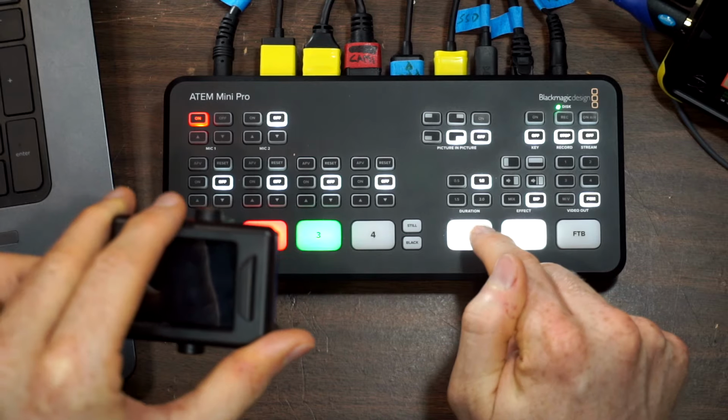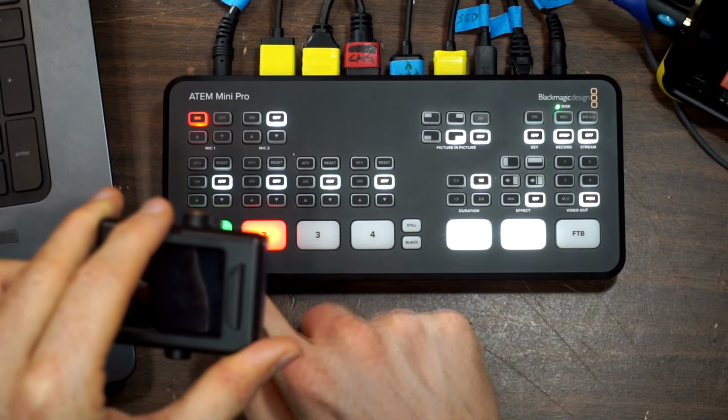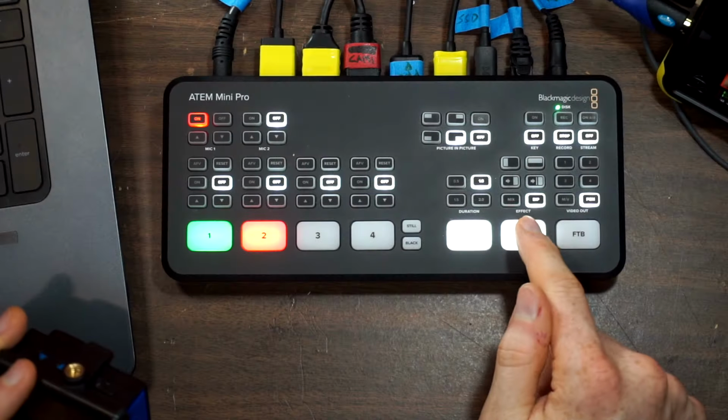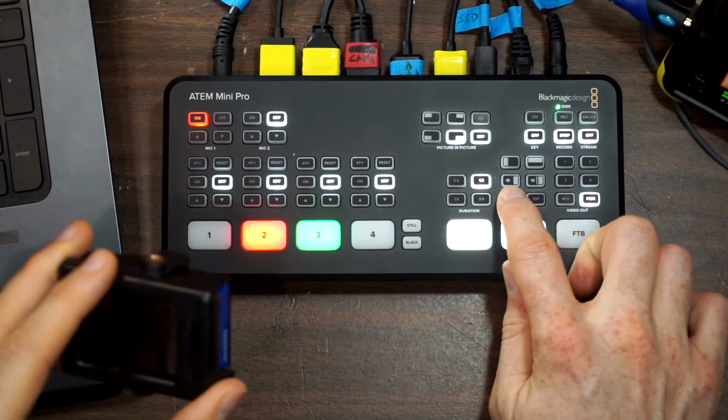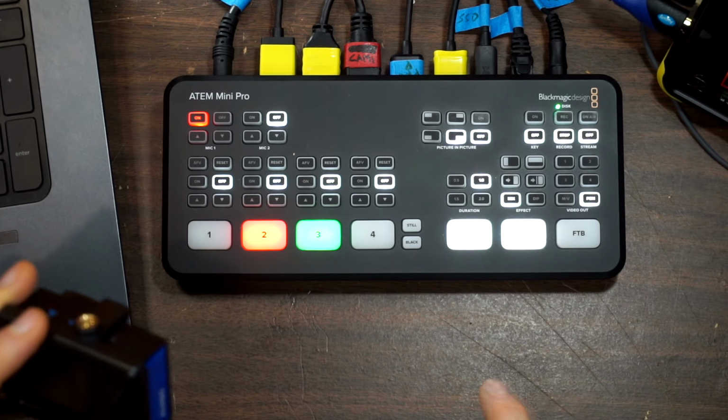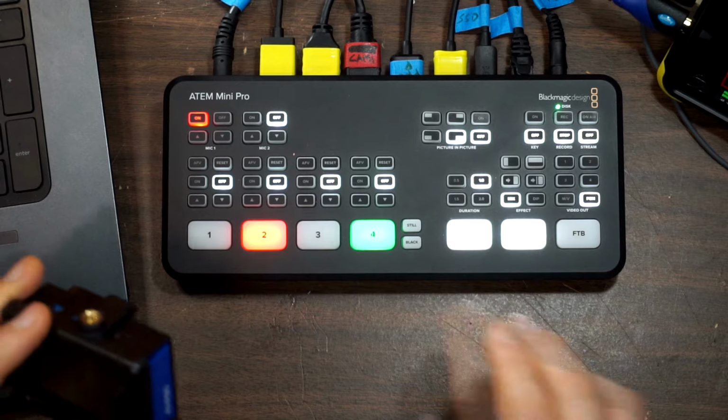I hit cut again. If you have a 2-camera shot, this is a great way to do it because you can just hit cut, cut, cut, cut, and you don't have to worry about which input to press. Let me go back to this guy. And then you could also hit auto and go auto back and forth here. Let me hit mix, so it's transitioning that way. Very, very cool.